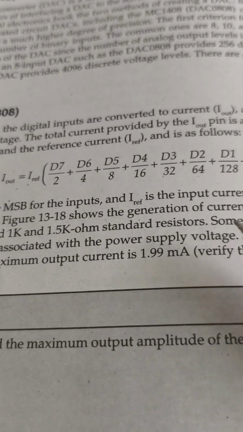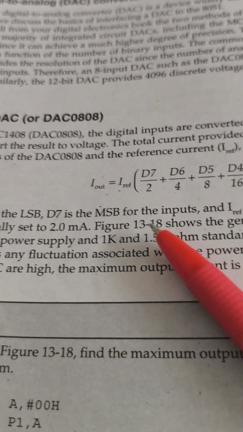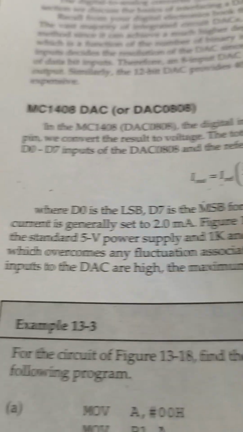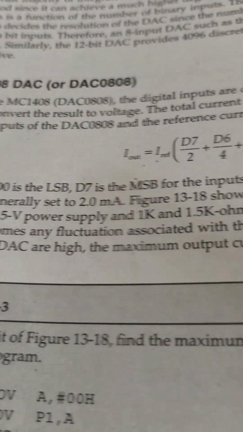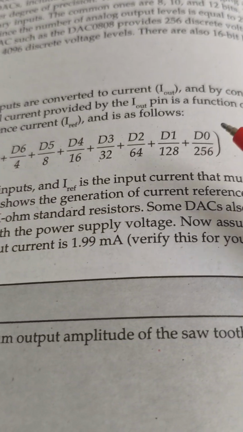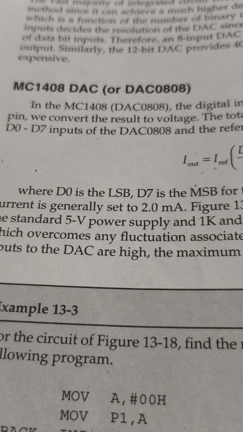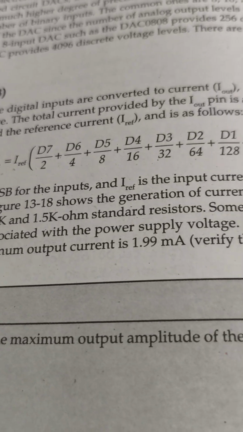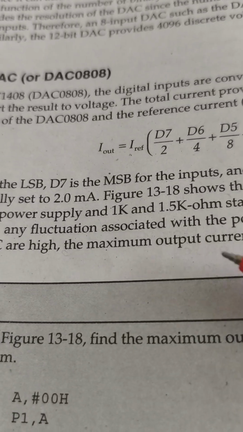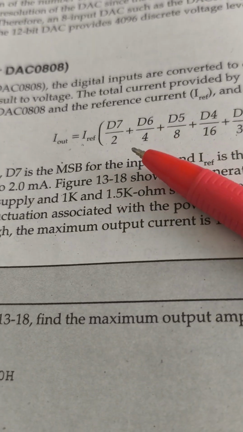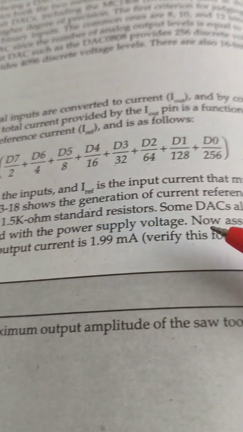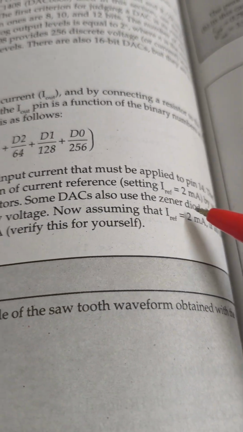This is the equation for how we can calculate it, whatever it is, for an 8 bit DAC. These digital inputs are converted into current and connected to the pin. We get the result of the total current provided here, and we have set I reference as 2 milliampere.